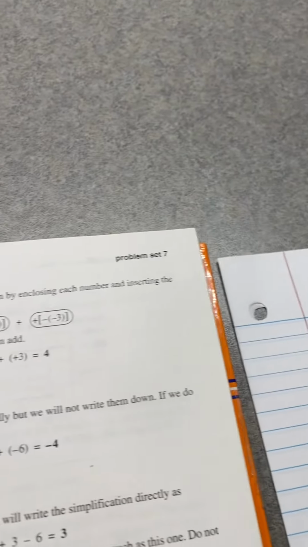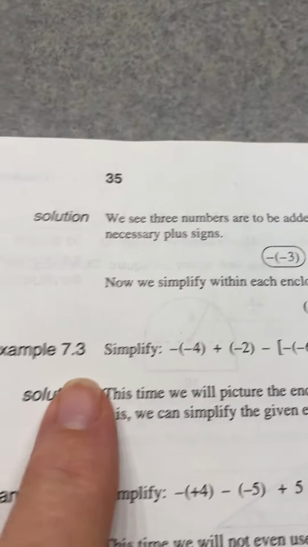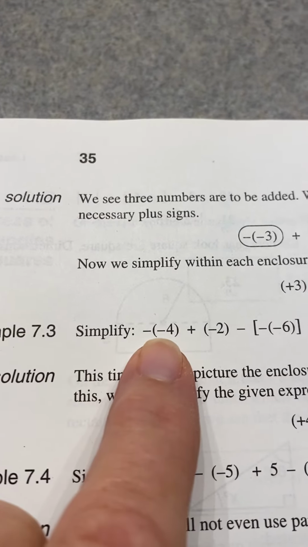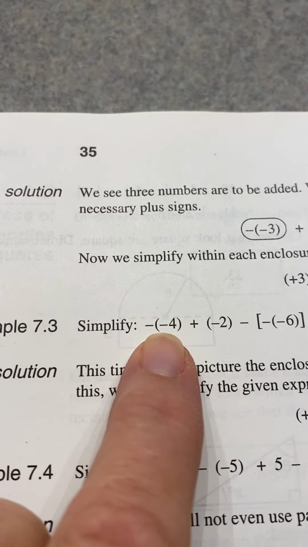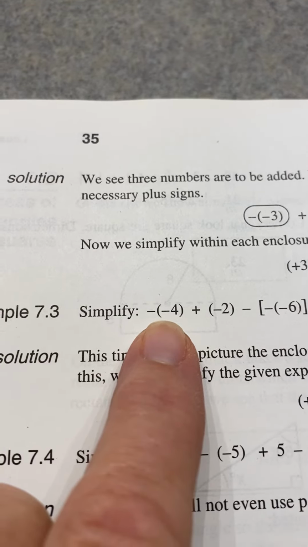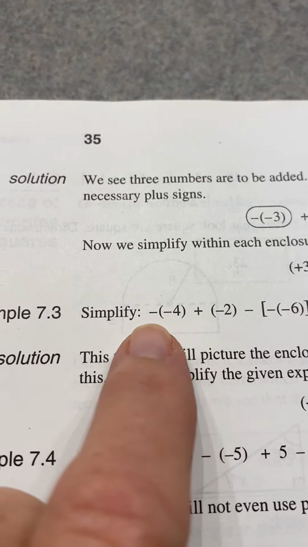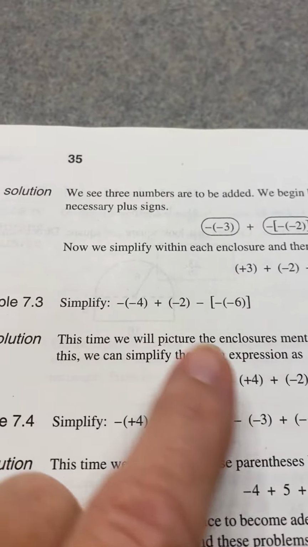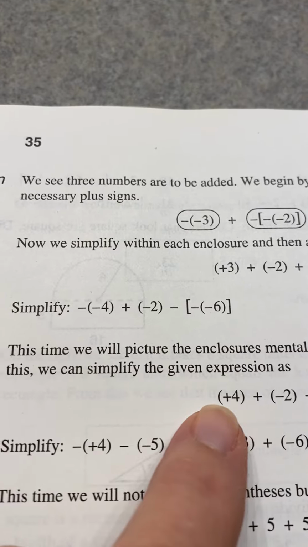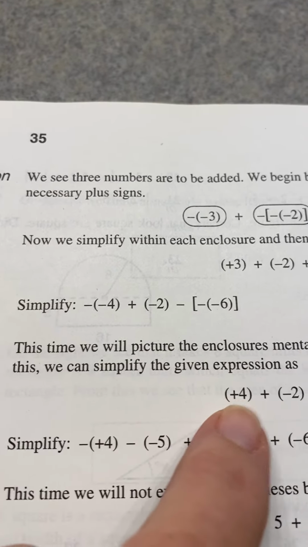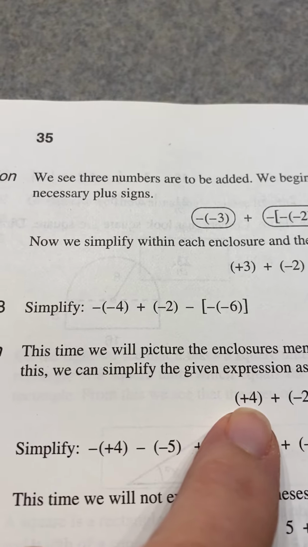So how do we use this? Let's take a look at example 7.3, for instance. When we have multiple negative signs in front of a number, we want to simplify that to only one sign. So here we have 2 negative signs, so that would make it a positive 4. Remember, you don't need the plus, you don't need parentheses, you can just write 4, that means positive.